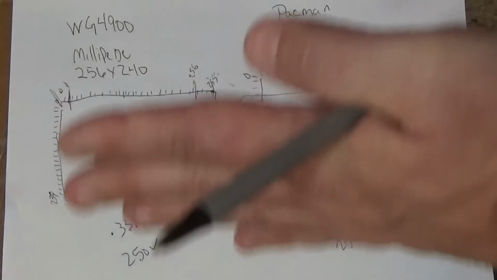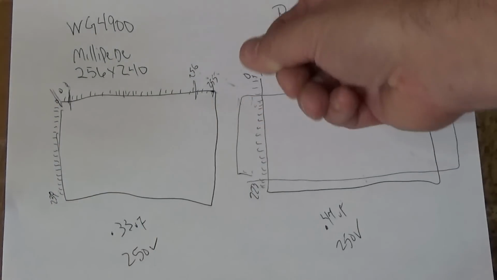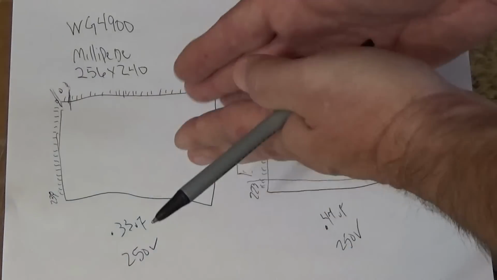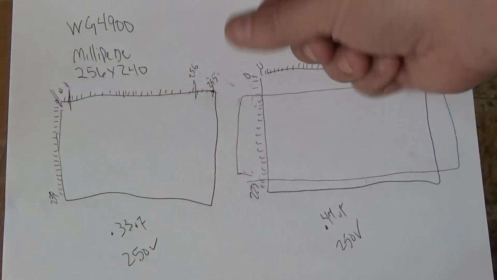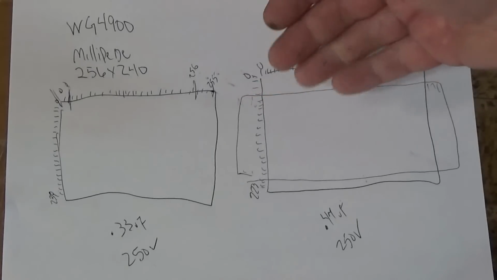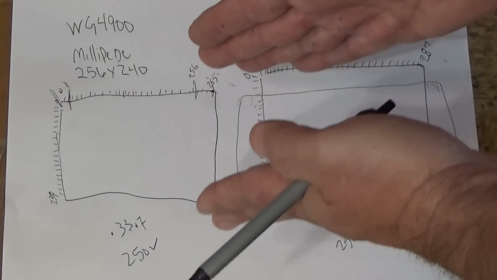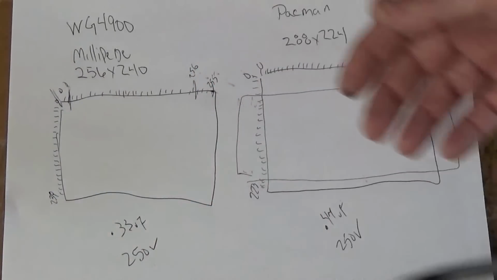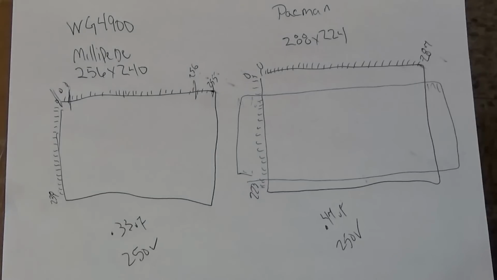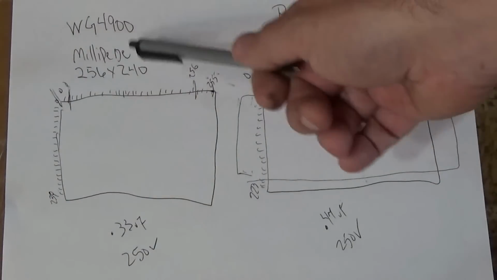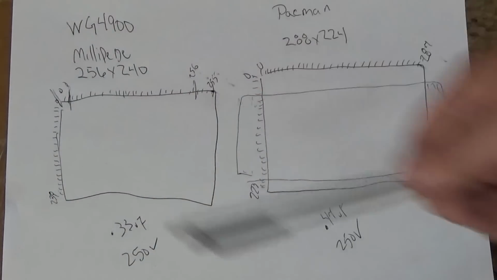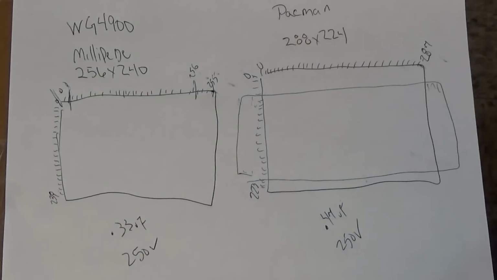When you change that vertical size with the pot, you're changing the size of the lines. Horizontal doesn't have that capacity to adjust. That horizontal width coil does not do that. It won't adjust it like that.